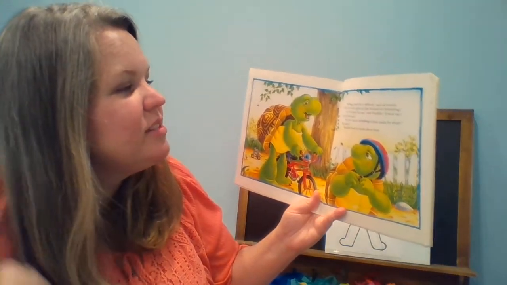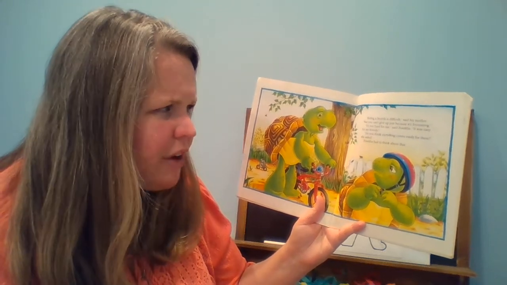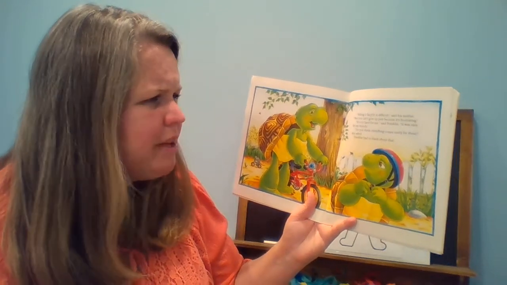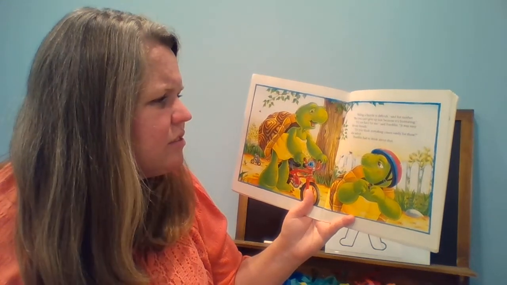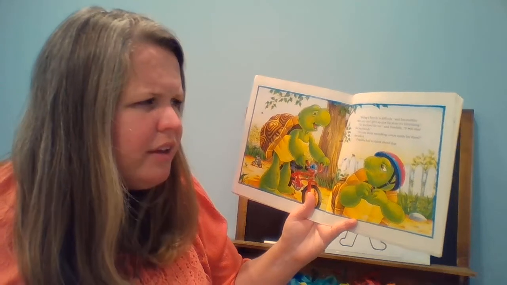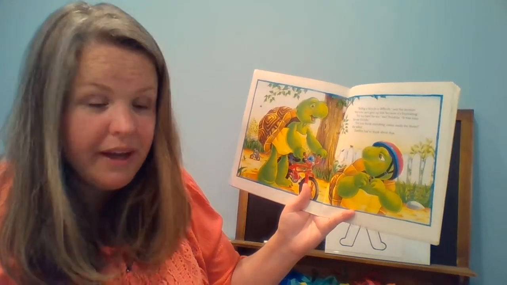"Riding a bicycle is difficult," said his mother, "but you can't give up just because it's frustrating." "It's too hard for me," said Franklin. "It was easy for my friends." "Do you think everything comes easily for them?" she asked. Franklin had to think about that.